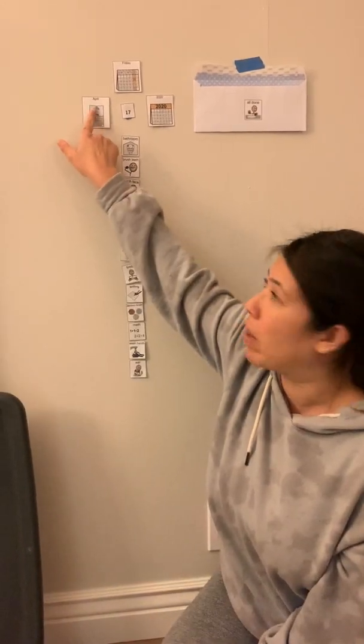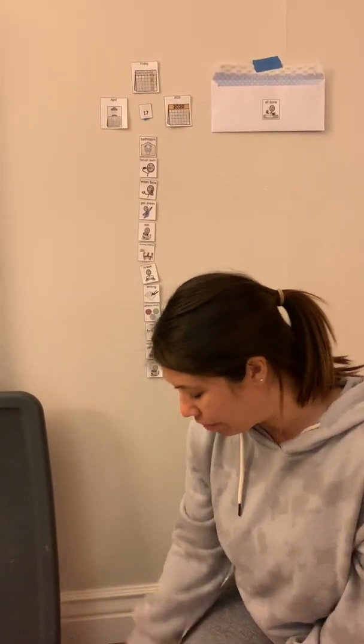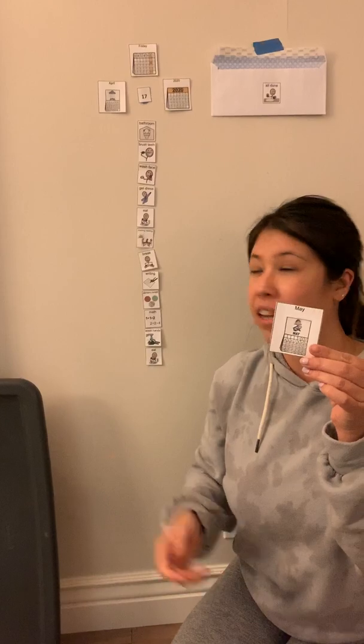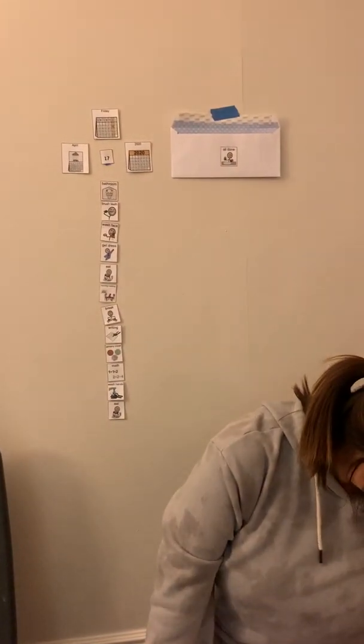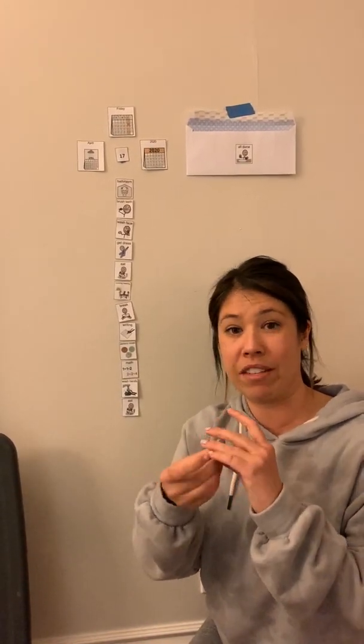Then we would do the month. If you want to, you do have a May icon and then an April icon. You can hold up those two if you want them to practice choosing that as well. And then you would put that up. I also am including numbers 1 through 31 for the days of the month.